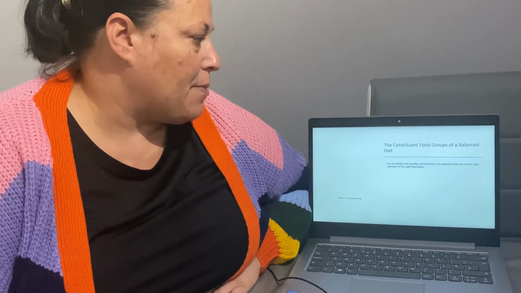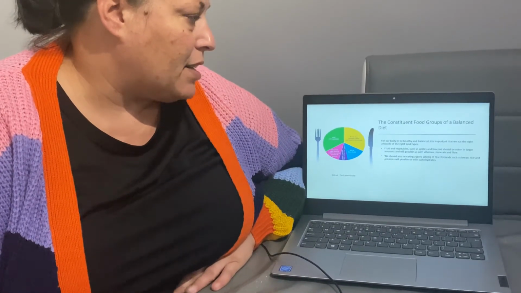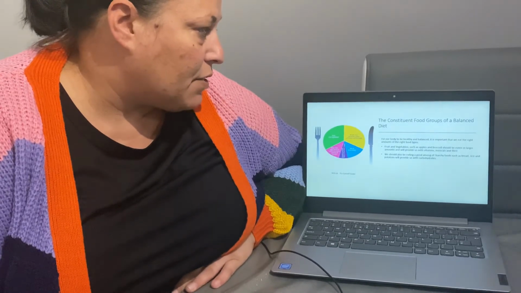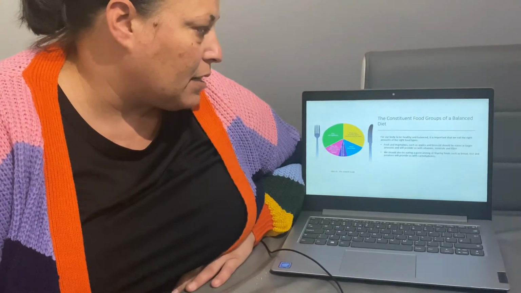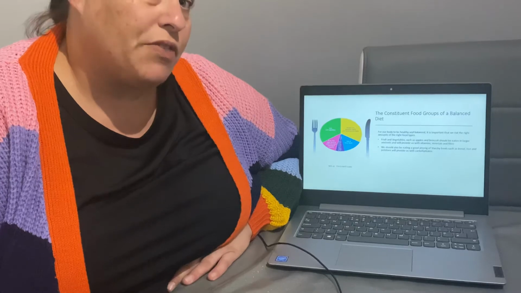For our body to be healthy and balanced, it is important that we eat the right amounts of the right food types. So fruit and vegetables such as apples and broccoli should be eaten in larger amounts and will provide us with vitamins, minerals and fibre. We should also be eating a good amount of starchy foods such as bread, rice and potatoes, and this will provide us with our carbohydrates.